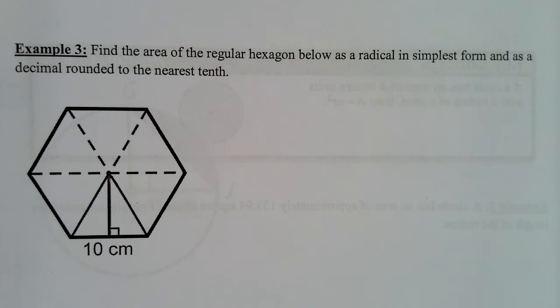Find the area of the regular hexagon below as a radical in simplest form and as a decimal rounded to the nearest tenth. So it wants the answer 2 ways. Okay. Now, we're going to use the same formula, 1/2 times the apothem times the perimeter. Now the perimeter is easy. The perimeter is just 60, right? 10 times 6. Ten times 6 is 60.